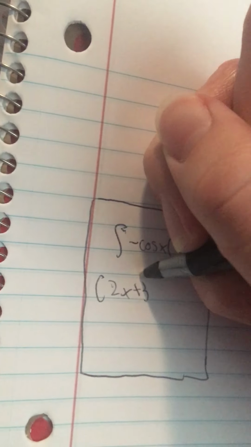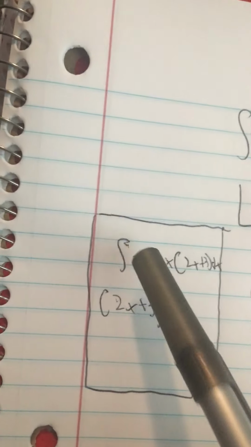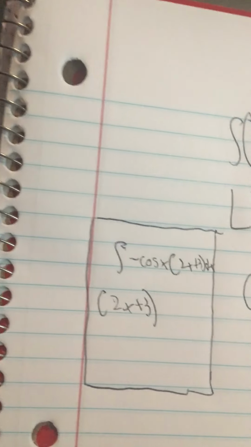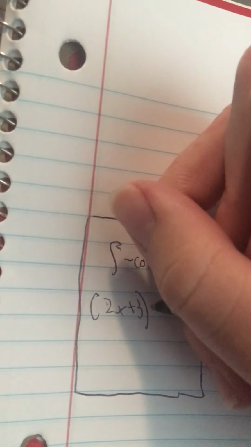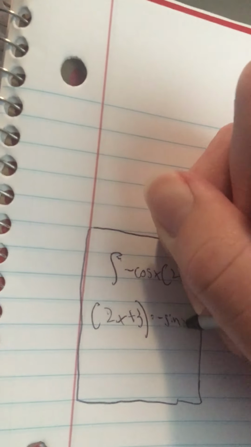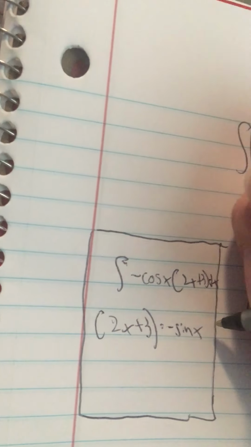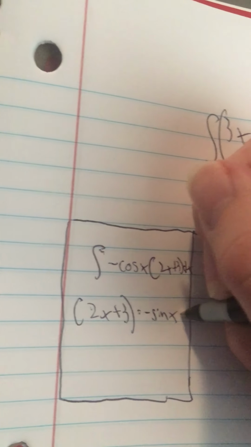So we're going to take our u first and just put it down. 2x plus 3. Our v, the integral of negative cosine of x, is just going to be negative sine of x, because the derivative of negative sine of x is going to get us negative cosine of x. Yeah, I didn't give myself enough room here. That is so awkward. So we're just going to have a minus sign here for our second integral.